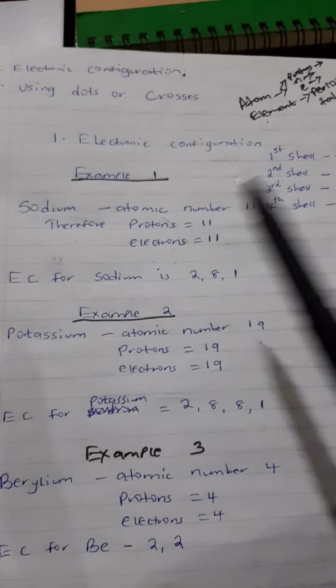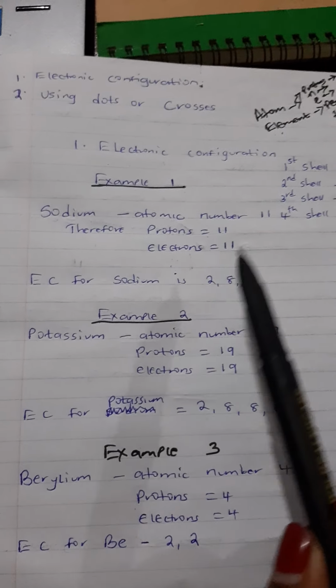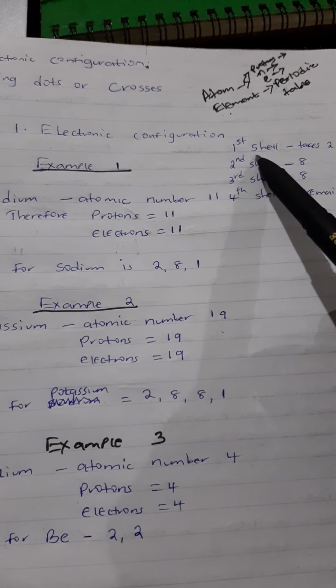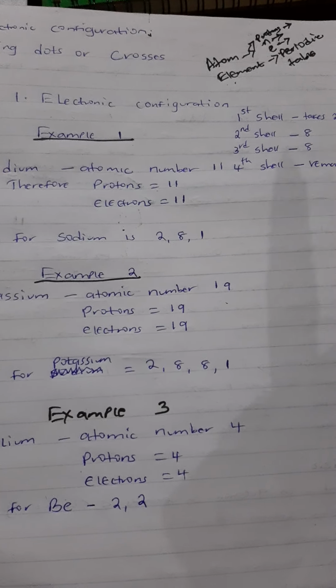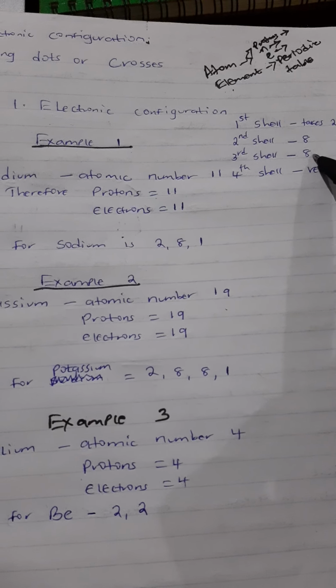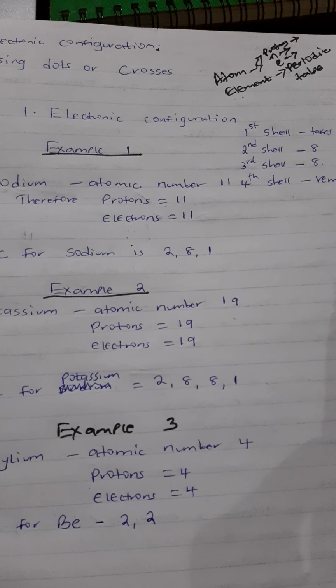But remember, how do we distribute electrons in the shells? So we have to remember the rules. The first shell takes 2 electrons. The second shell takes 8. The third shell takes 8 electrons. And the fourth shell takes the remainder, okay?